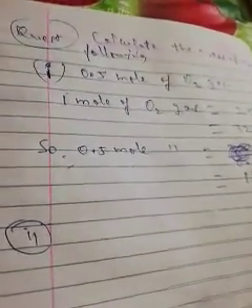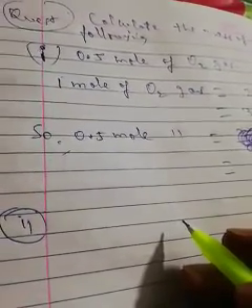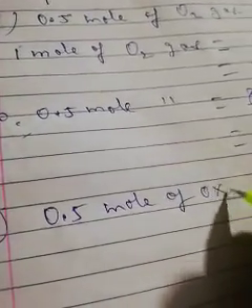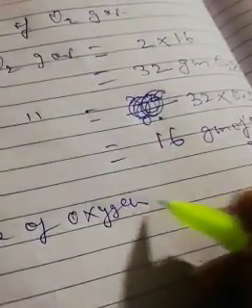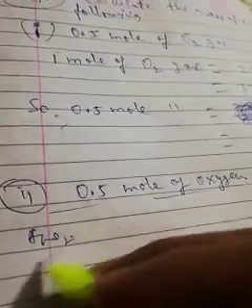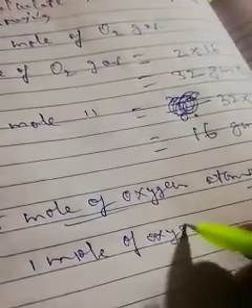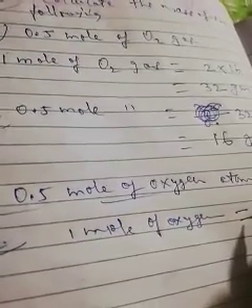Similarly, the next question is 0.5 mole of oxygen atoms. How much will it be? 1 mole of oxygen atoms is equal to how much mass?